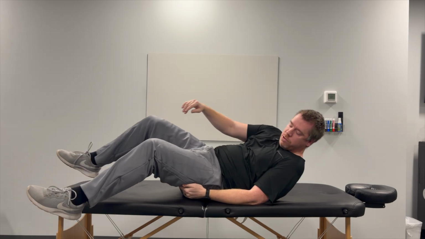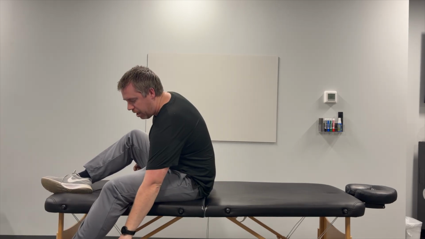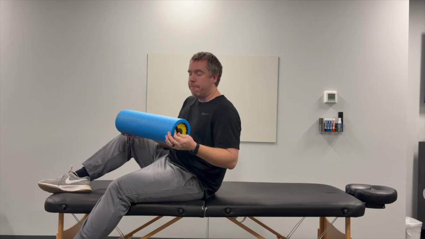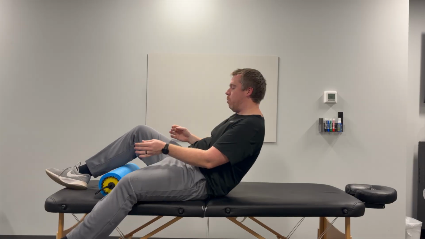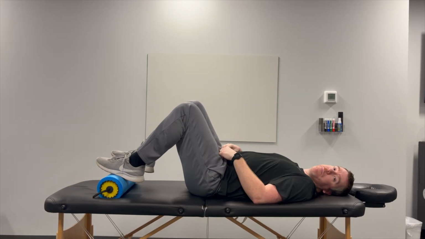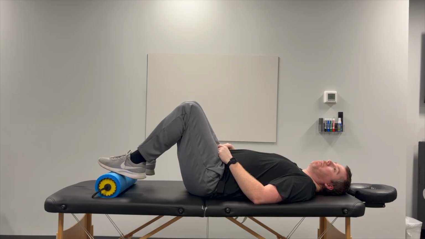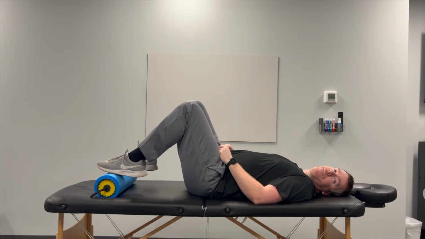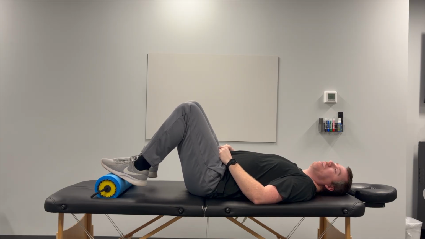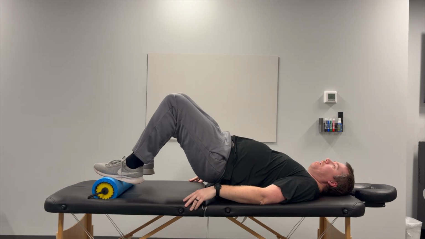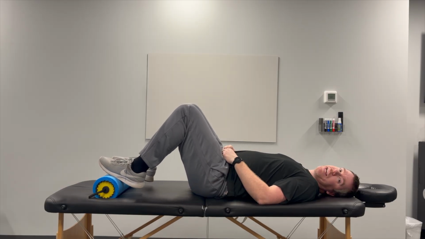Now, if those are all super easy, an exercise I love is a bridge on a foam roller. So I'm putting the foam roller down here. I'm putting the balls of my feet on the foam roller. I'm keeping my heels up so they're level. I don't want them down here sinking down. And I'm just lifting up from here and holding. You're going to go up as high as you're comfortable and hold.